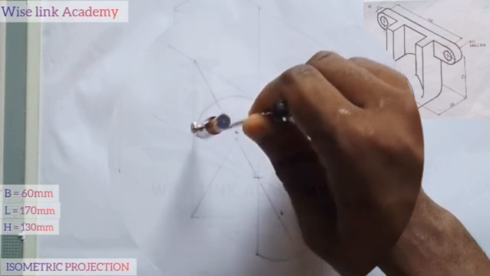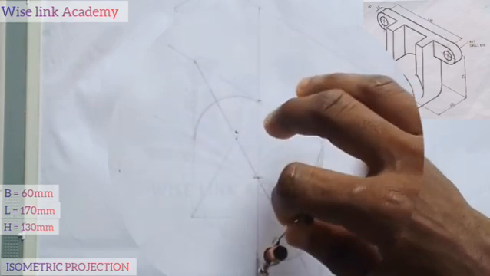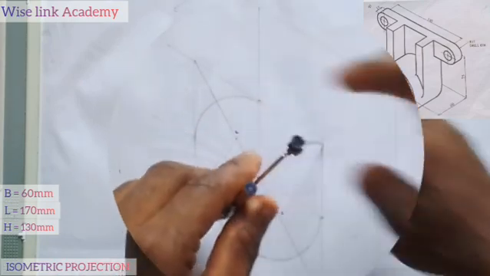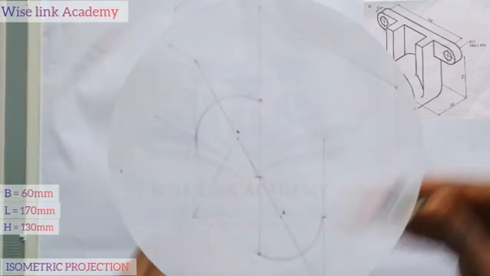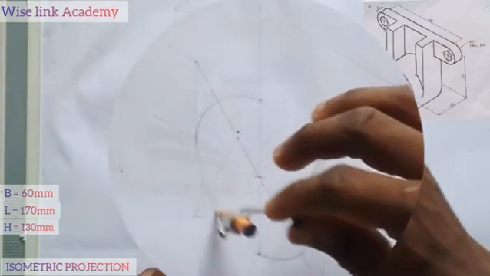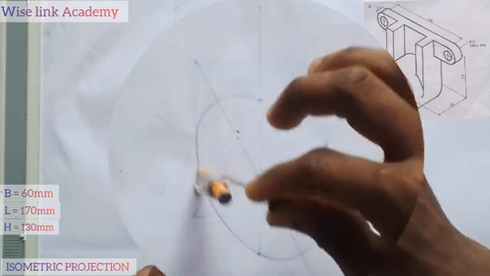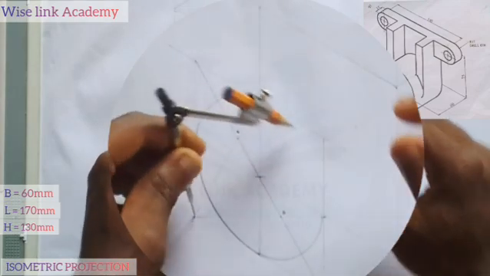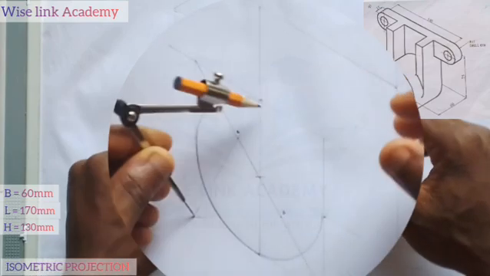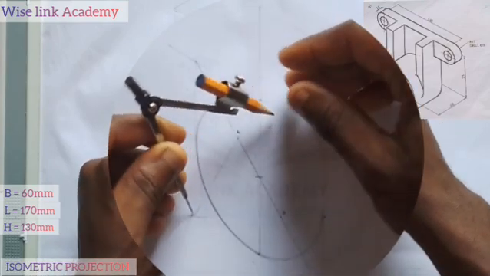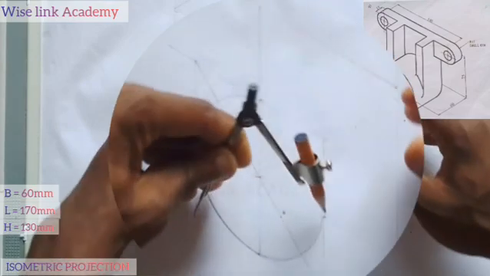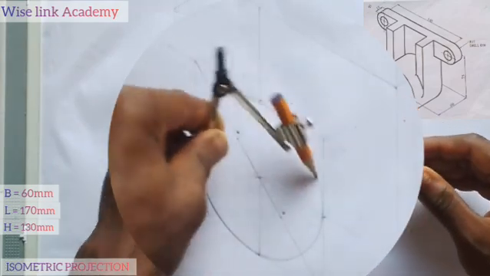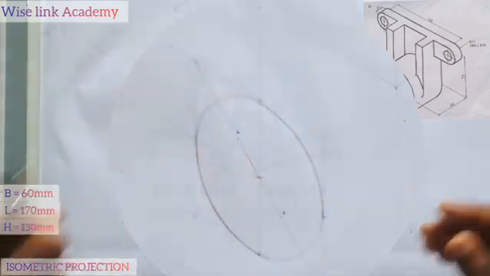right? At this point, I will simply gauge it. Alright, at this point, I will gauge it this way, right? I have this. Also, at this edge point here, I will gauge it to touch each other, right? Touch each other. Right, after gauging it, I will make sure I draw the isometric circle this way. So I have this, right?